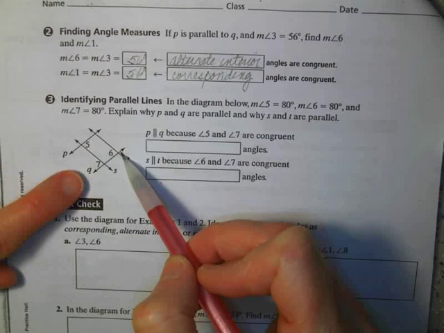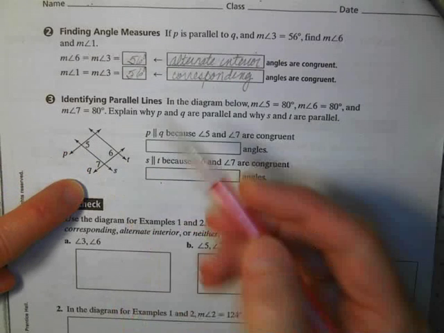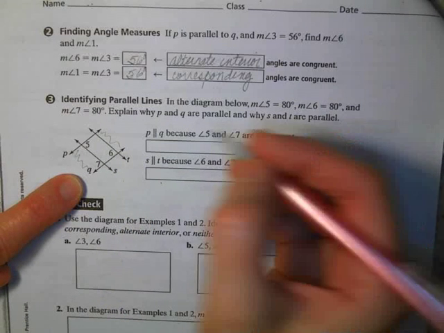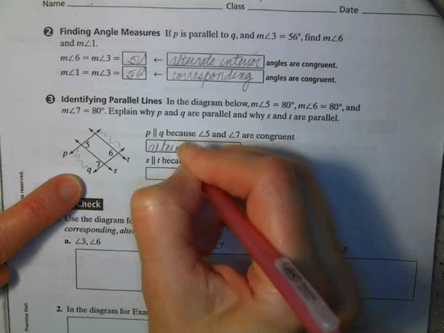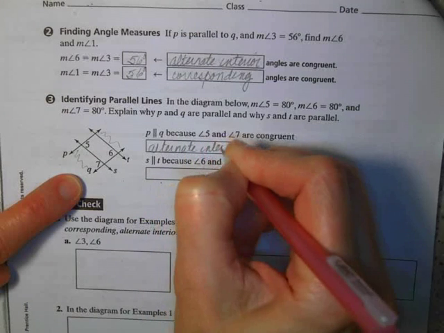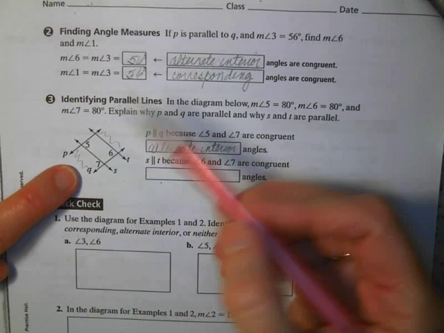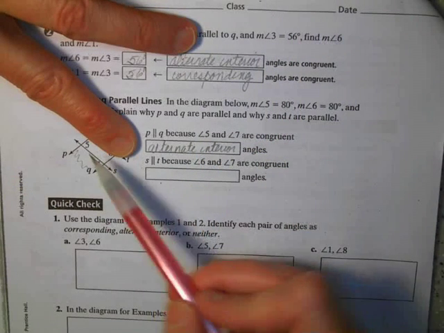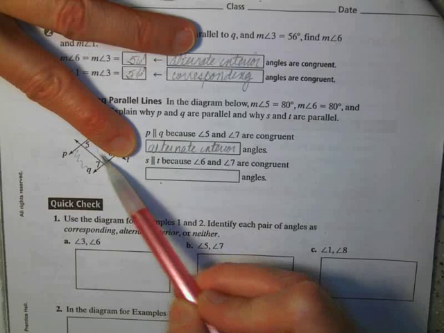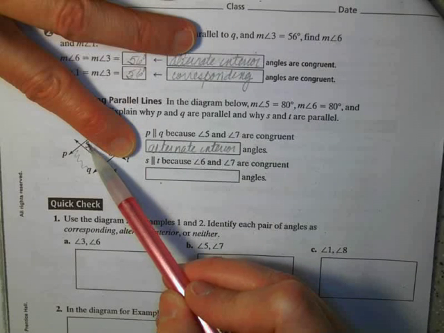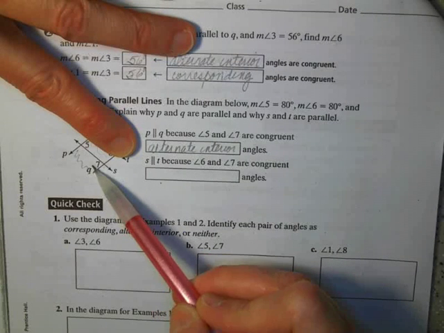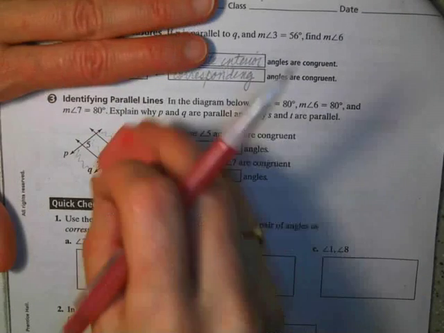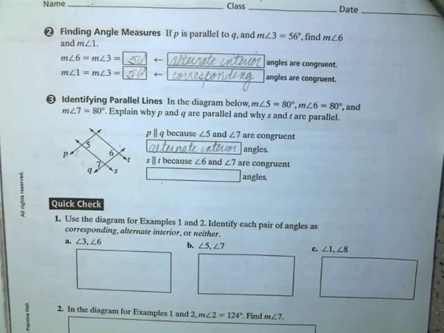P is parallel to Q because angle 5 and 7, okay, so I'm looking between these two lines, are congruent alternate interior angles, because, forget about this one over here, let's just pay attention right here, 5 and 7, P and Q, this lies between the two lines, 5 is up here, alternate sides, and on the bottom, 7. These are alternate interior angles.